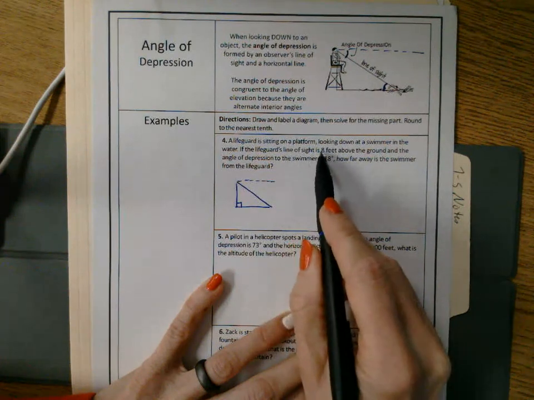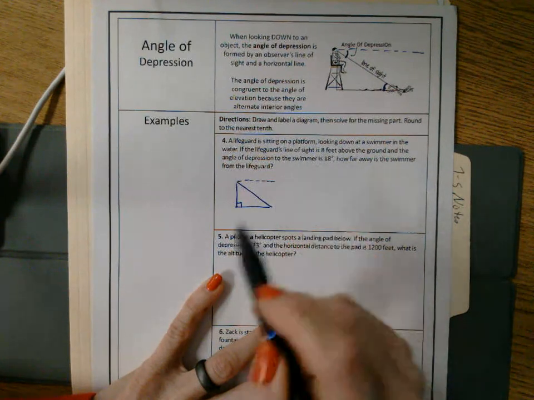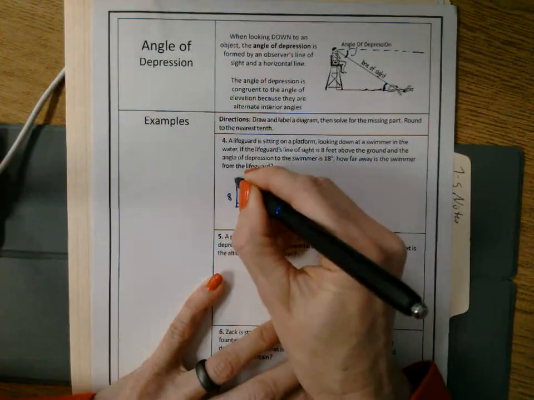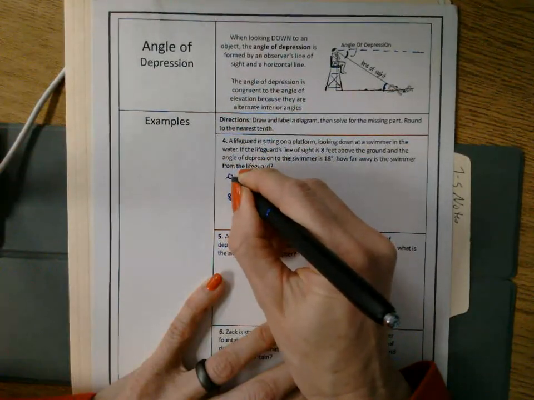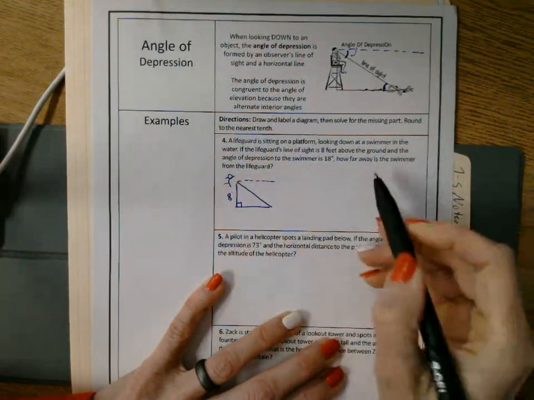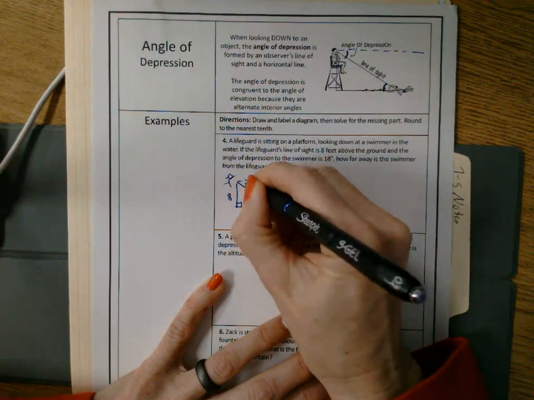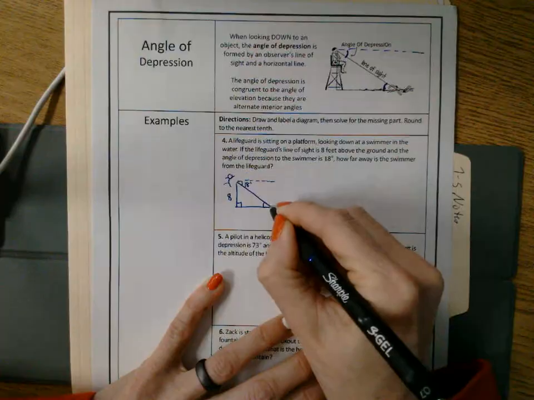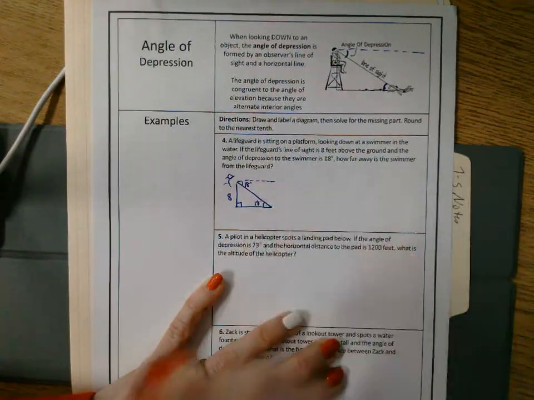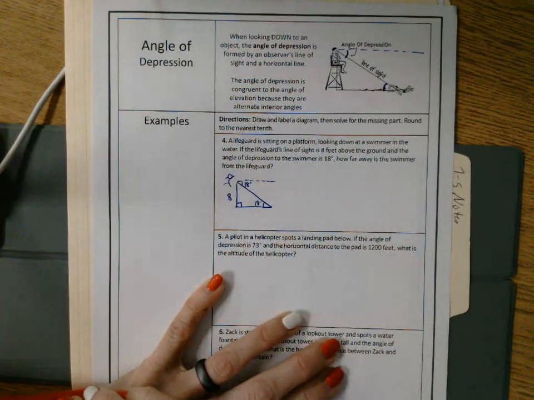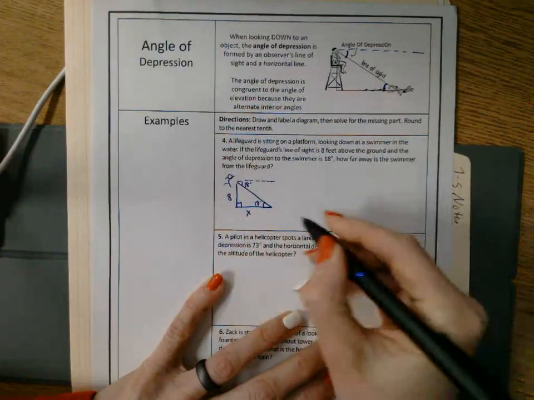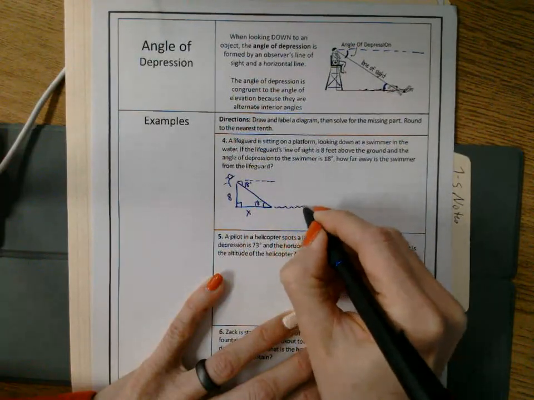If the lifeguard's line of sight is 8 feet above ground, so the lifeguard's up here. Okay, and the angle of depression to the swimmer is 18. So here's 18, and this are congruent. So this is also 18. How far away is the swimmer from the lifeguard? This distance, because there's our little swimmer down here in the water.